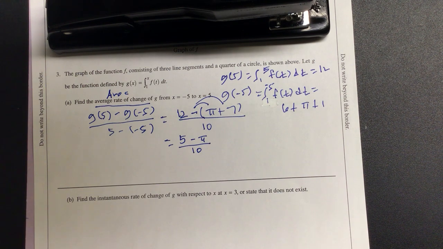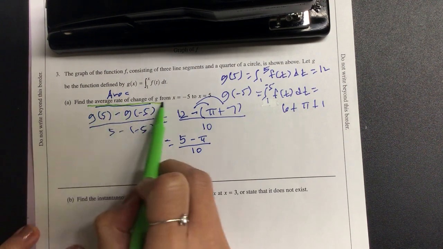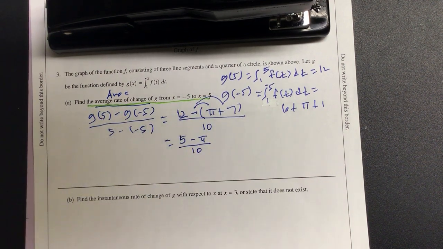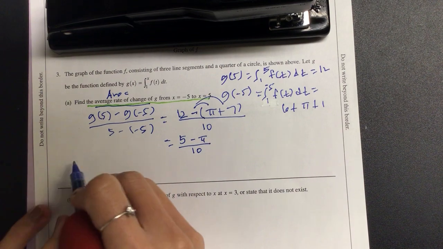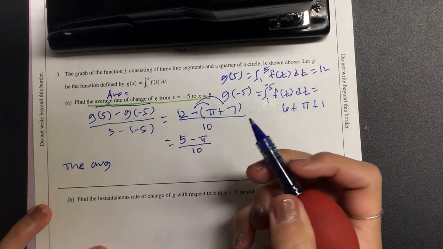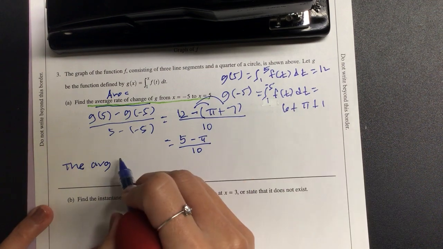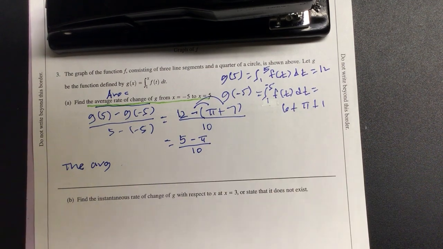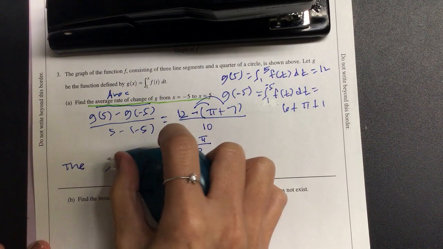Okay? So let's look at our sentence stem. Always steal the sentence stem from them. So I'm going to write: the average, and the common abbreviations you may also use. Let's write AROC.